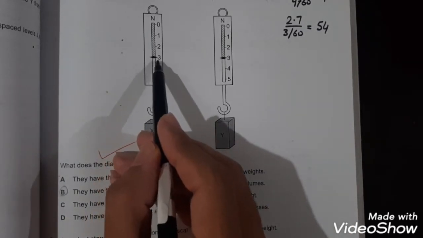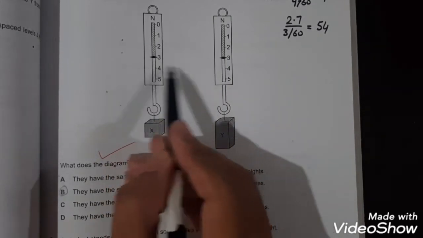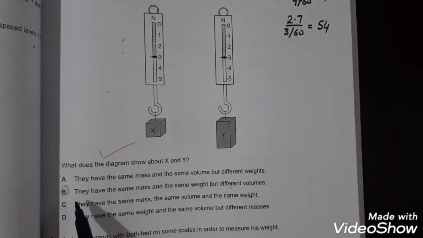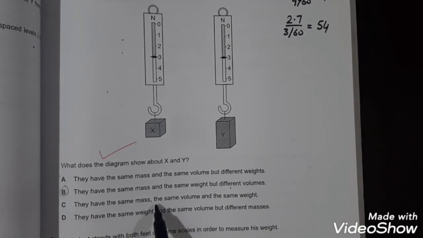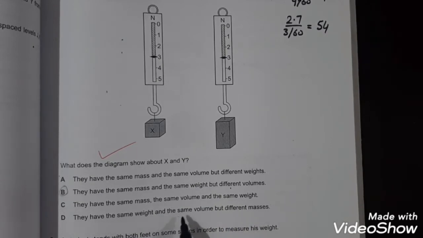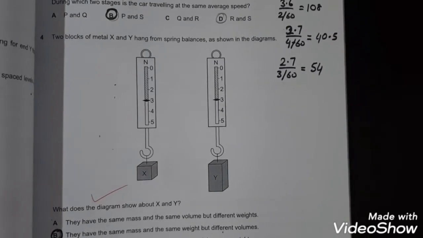Over here it's 3 newtons and on the right side it's also 3 newtons. So these both are equal, so they will have the same mass and the same weight but different volume, which will be correct. And then C is they have the same mass and the same volume and the same weight, which is also wrong. Then D is they have the same weight and the same volume but different masses, which is also wrong. So B will be the correct answer for question 4.